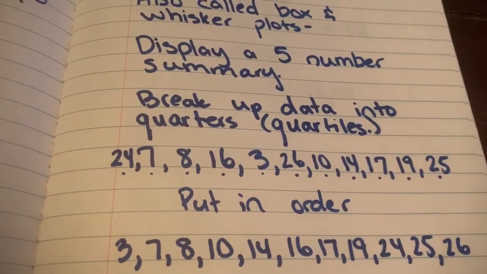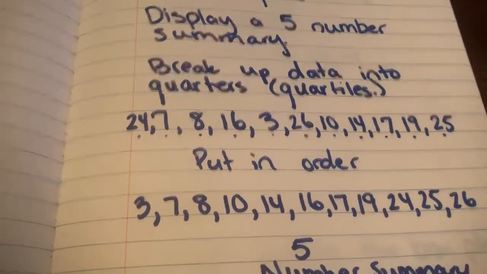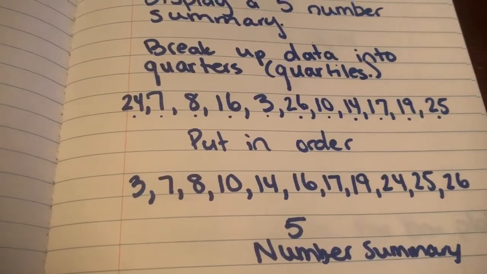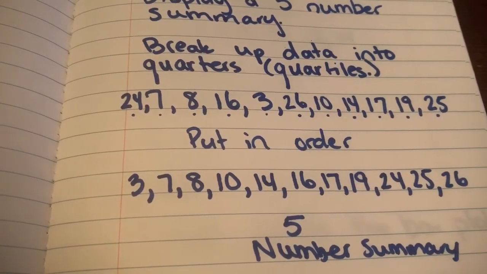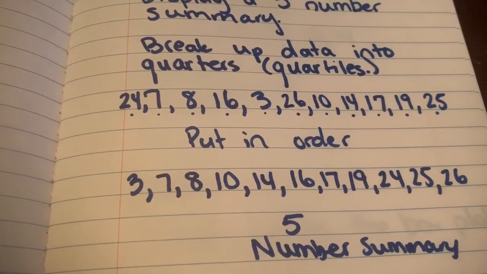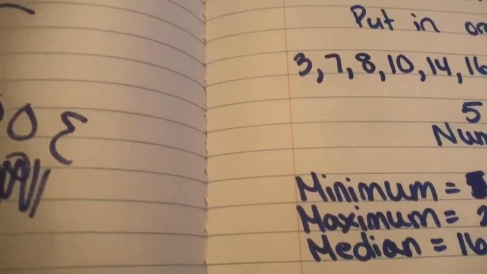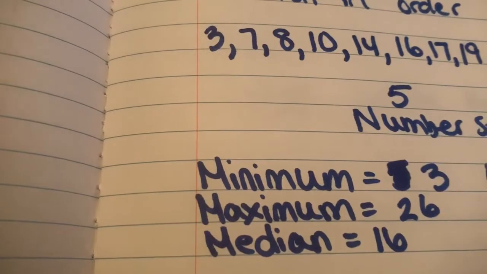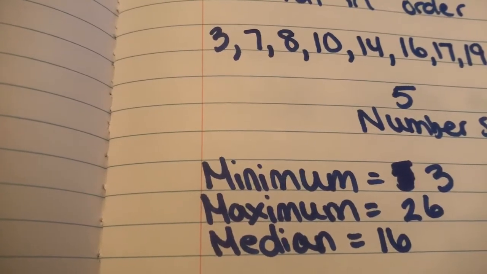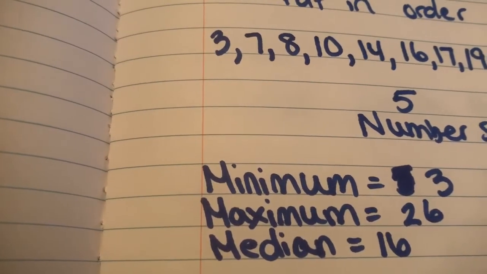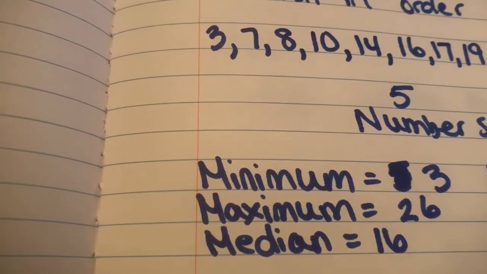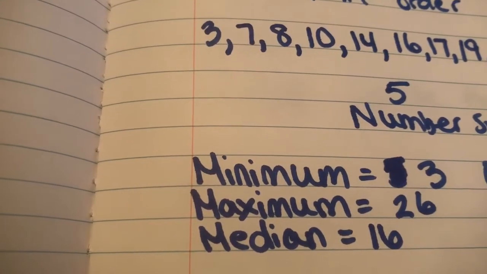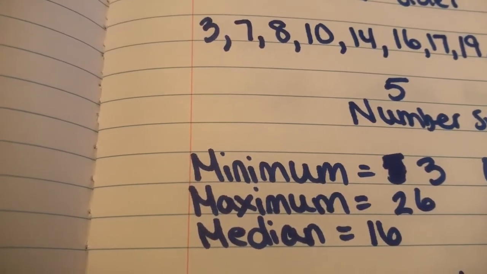Now moving forward, we're going to be looking at something called a 5-number summary. This seems new, but the first 3 things are very simple. The first 3 things are you need to find the minimum value, the maximum value, and the median. Now the minimum is just the smallest number, the maximum is the largest number, and the median, if you'll remember, is the number that's in the middle.